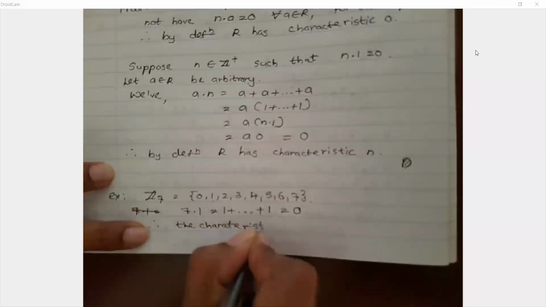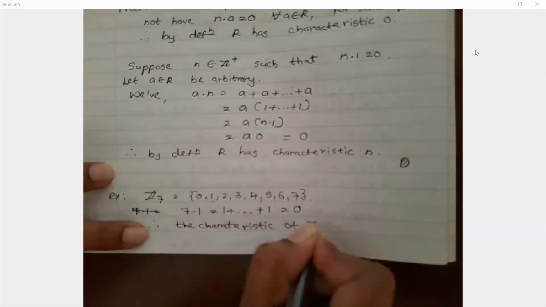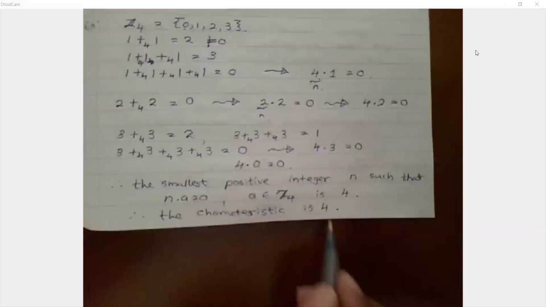Therefore, the characteristic of this ring is simply 7. If you go to the previous example, the characteristic of Z4 is 4.